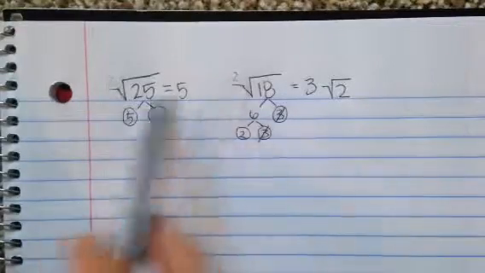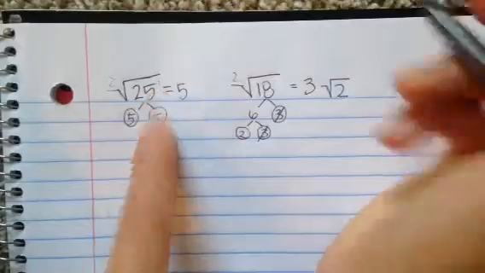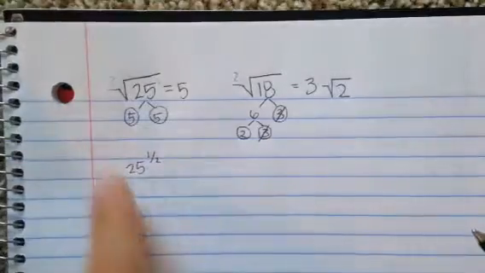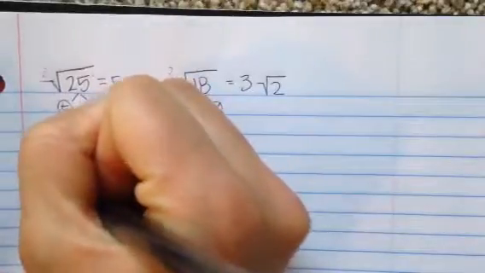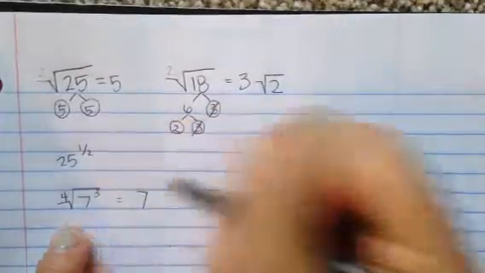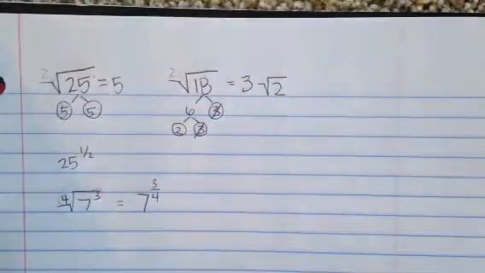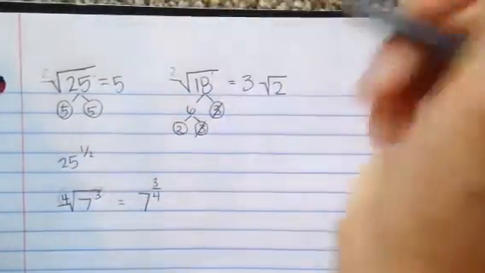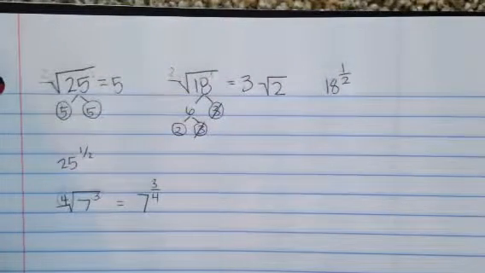Okay, now if I wanted to, I could have rewritten these. This has an invisible 1. If there's no exponent, it just means 1, right? So here, it's just saying 25 to the 1/2. That's how you'd always rewrite these. So if I had, let's just try an example, the 4th root of 7 cubed. To rewrite that, it's just 7 to the 3/4. That's just how you rewrite those. So this has an invisible 1, so this could say 18 to the 1/2, and so on. So it's that same pattern.